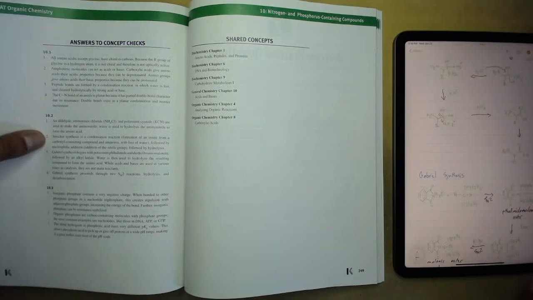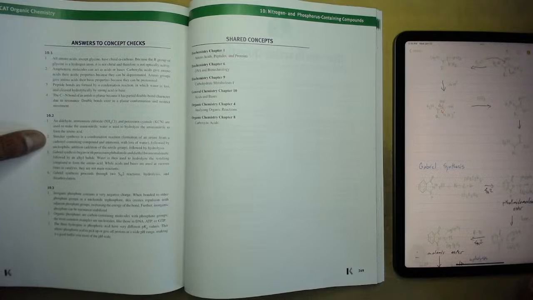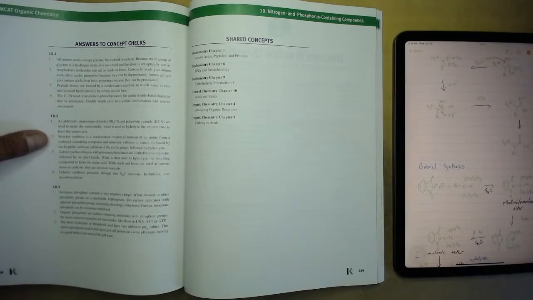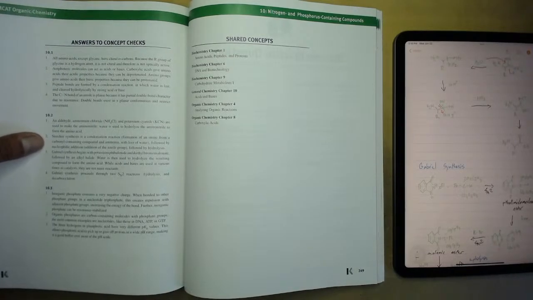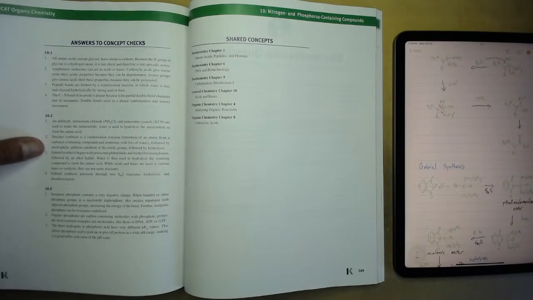Two, Strecker synthesis is a condensation reaction, formation of an imine from a carbonyl containing compound and ammonia with loss of water, followed by nucleophilic addition of the nitrile group, followed by hydrolysis.